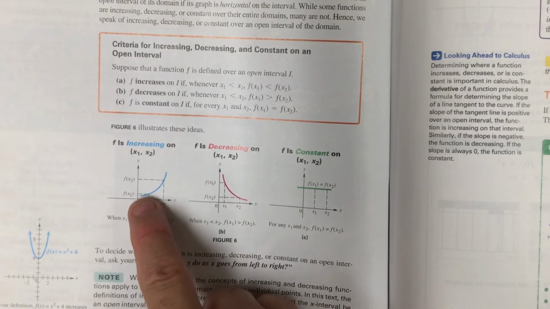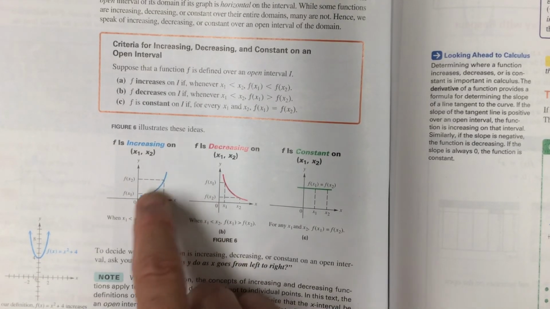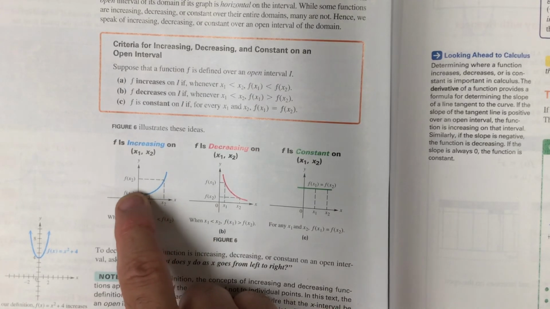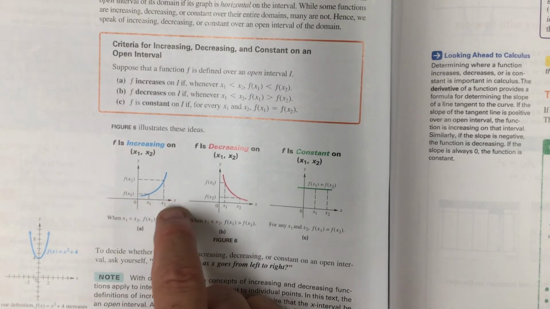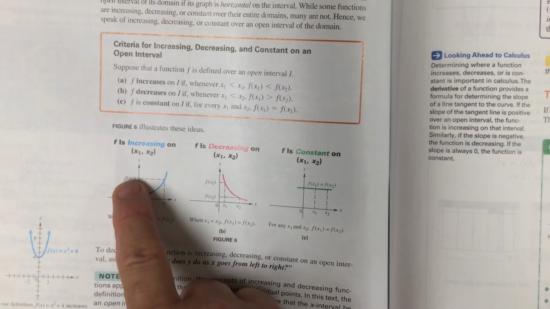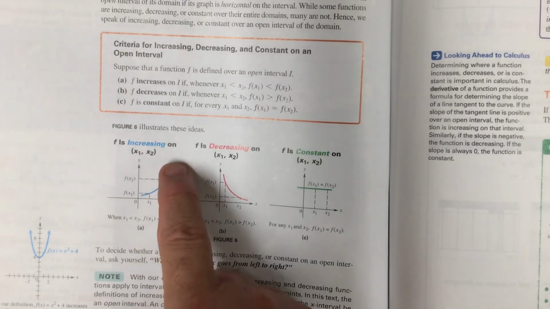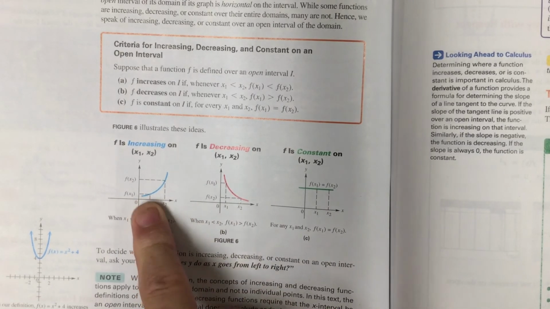You can compare this x1 value to this x2 value, and x1 is less than x2. And at the same time, if you plug this x1 in, you get a y1 value. When you plug the x2 in, you get a y2 value, and this y1 is less than this y2. That means that this function right here is increasing along this interval.